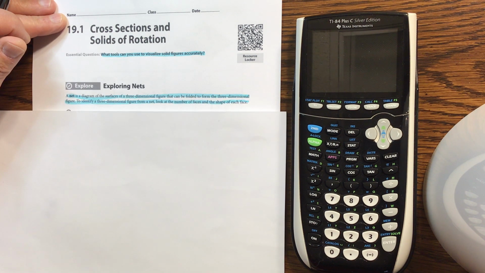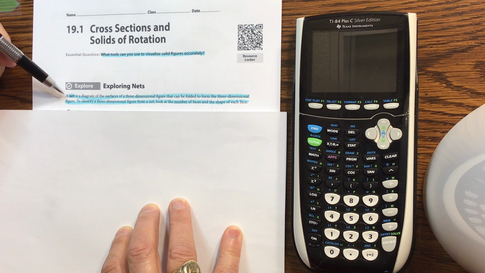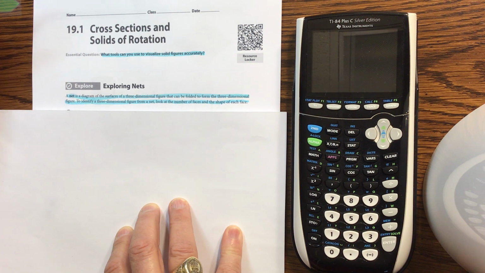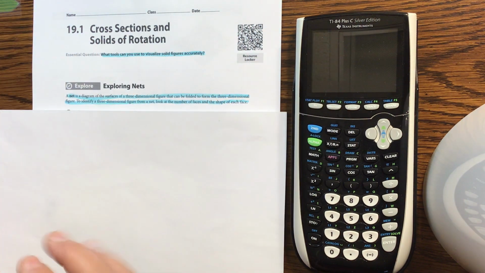All right, so the first one is looking at what is called a net. And a net is a diagram of the surfaces of a three-dimensional figure that can be folded to form the three-dimensional figure. Now, in other words, it's just like getting a box. If you take a box and open it up and flatten it out, you'll be able to see the flat out portion of the box. That is called a net. It's just a picture of what the geometric shape looks like when it's been flattened.